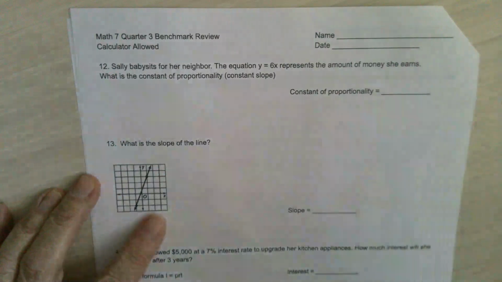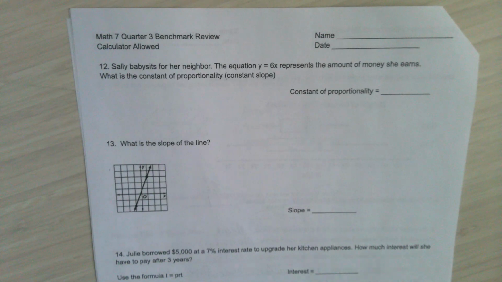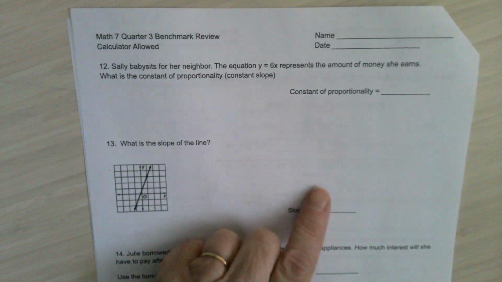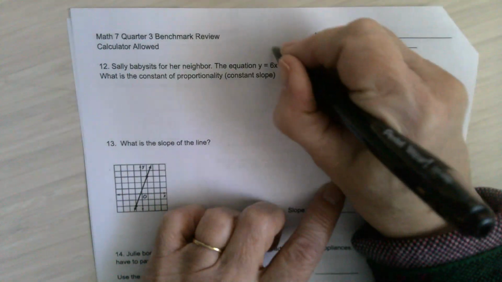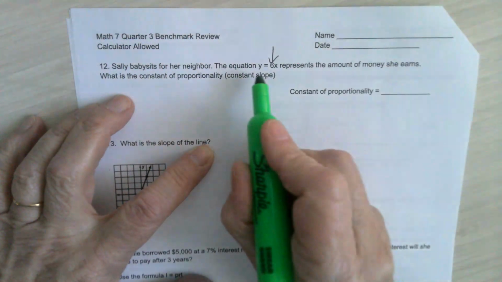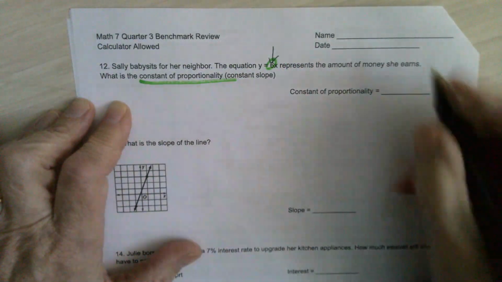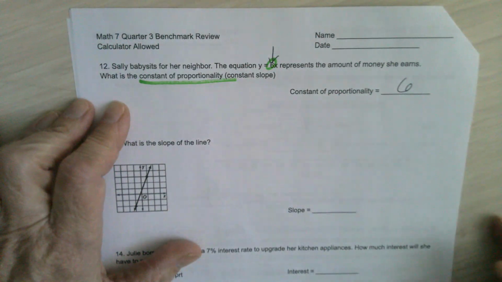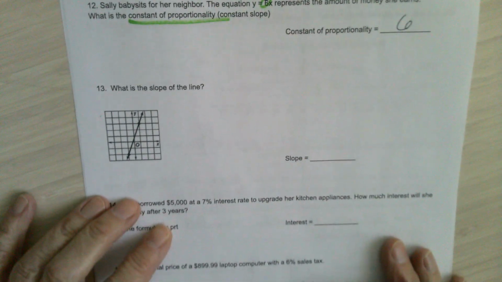It says Sally babysits for her neighbor. The equation y equals 6 times x represents the amount of money she earns. What is the constant of proportionality? The constant of proportionality is the number in front of the x. The 6 is your constant of proportionality. When it is written like this, y equals a number times x, the constant of proportionality is that number right there. That's the way it's written on your test. It should be a very easy question to do.